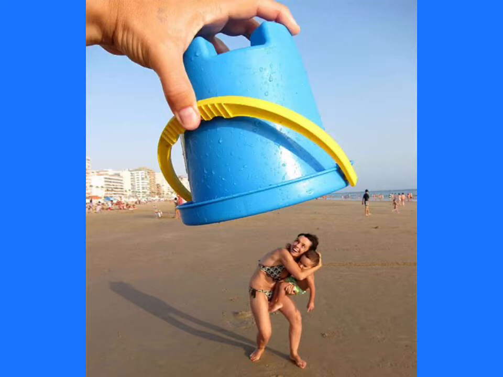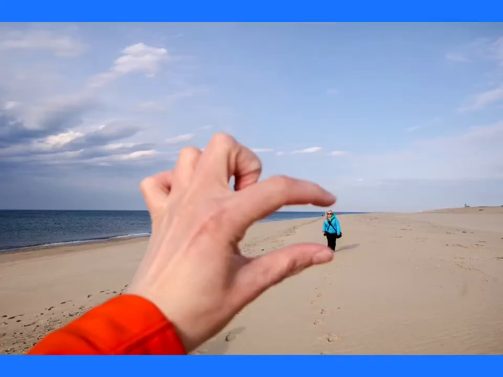So forced perspective is a really fun photography technique to play around with, but it's also a really good way for you to learn about foreground and middle ground and background and depth perception, how to make something appear closer to you or farther away.